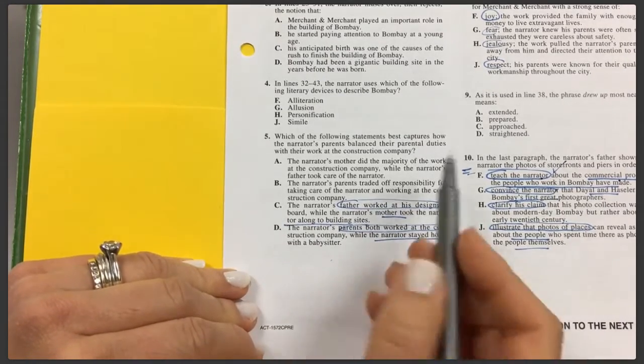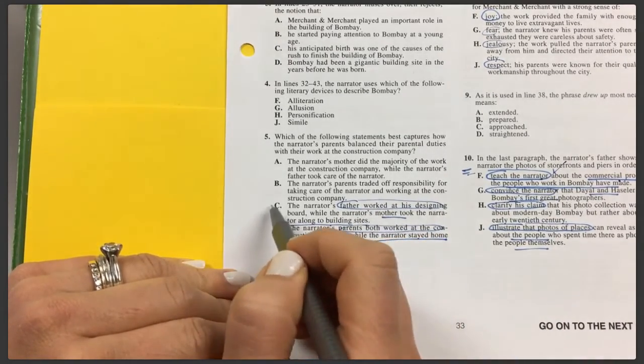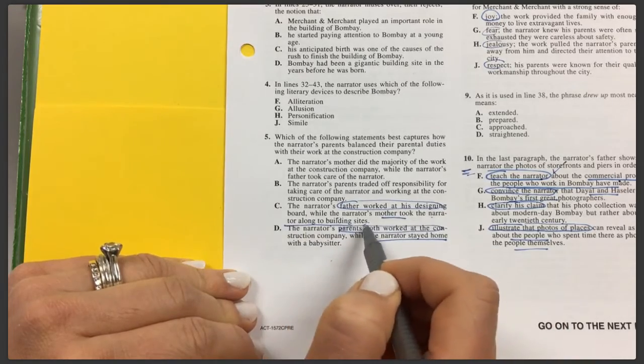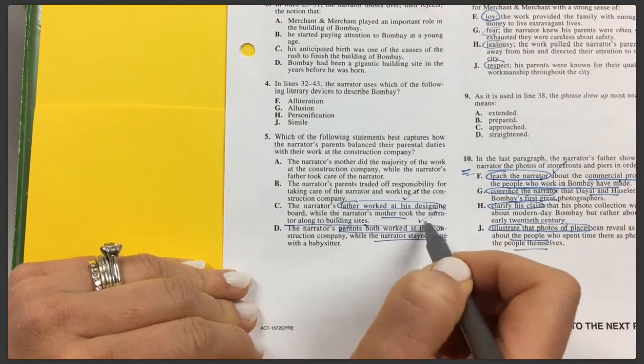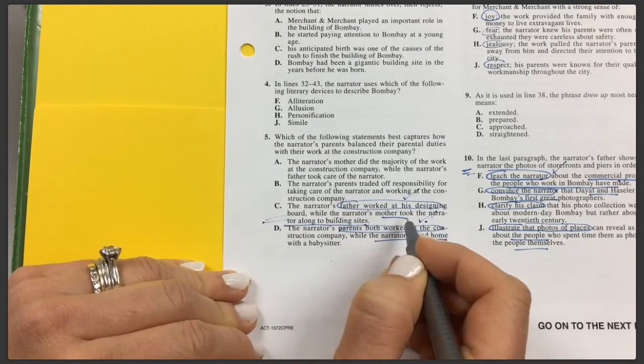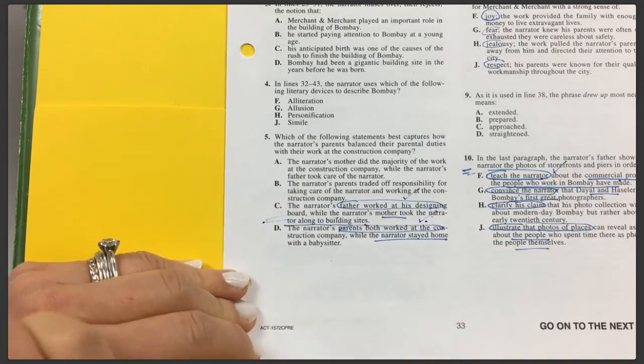The science section also uses that approach. So if you look here, the narrator's father worked at his designing board, mother took the narrator along. Is this true? Is this true? Make sure they're both true if you're going to select that as your answer. A lot of students will read the first part, say, hey, it's true, circle that one, and then end up getting the question wrong.